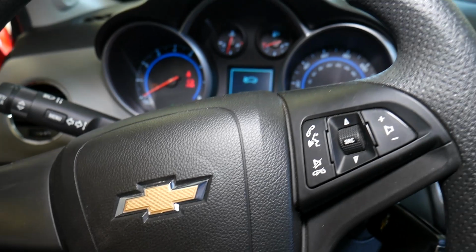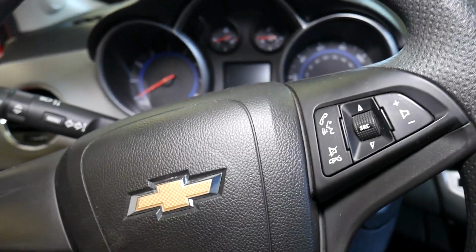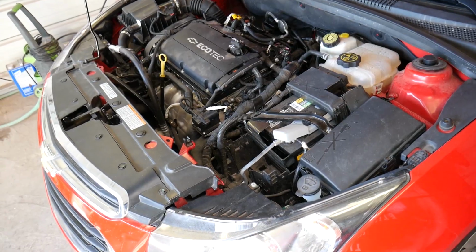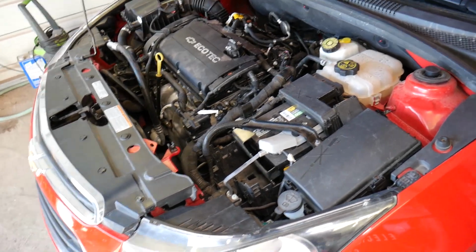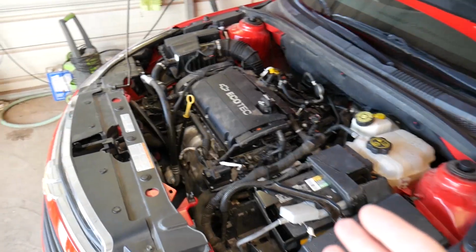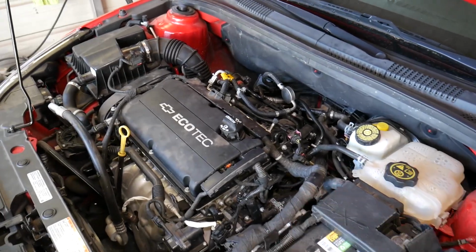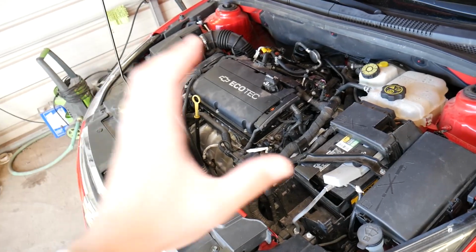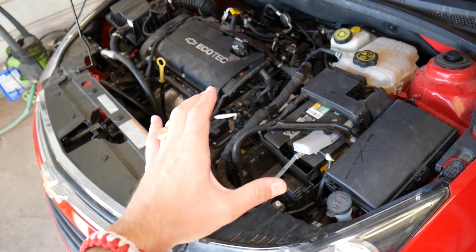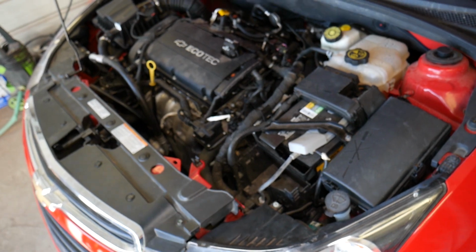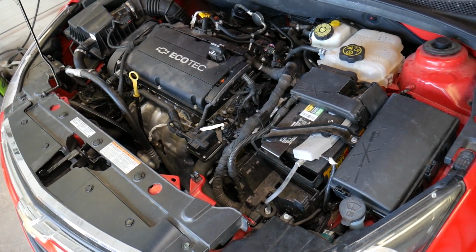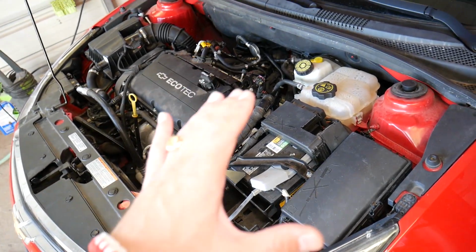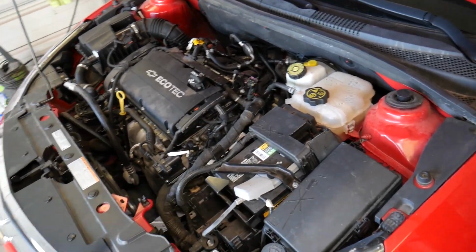Let me go ahead, turn the car off, and I'll explain what you need to do to fix that. After we turn the car off, now I'll explain what it is. But if you decide to fix that problem, you have to make sure that the car is completely cold. Do not drive it for at least one night or 24 hours, because it will involve draining the coolant in order to replace that part.